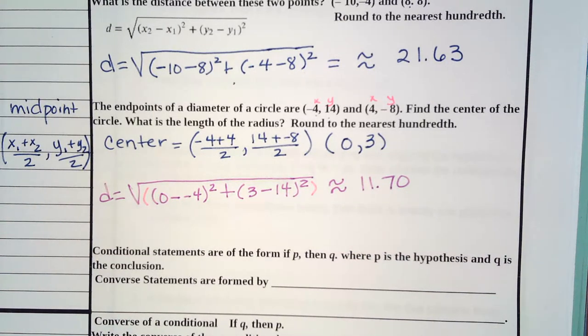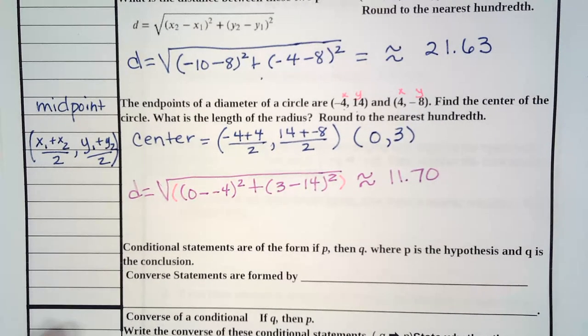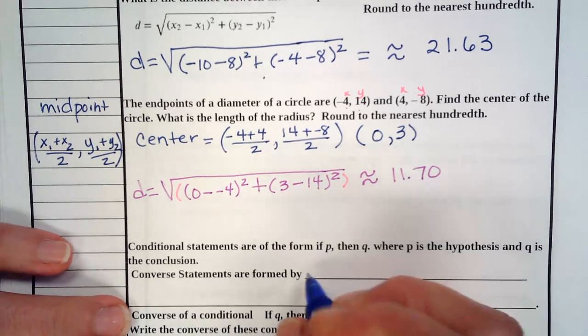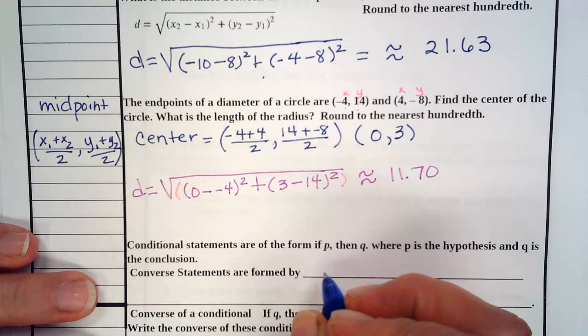Okay, if you have trouble with the math or understanding how to apply those two formulas, please come have a conversation with me. Now, conditional statements are in the form of if P then Q, where P is your hypothesis and Q is the conclusion. The converse statement is formed by switching the hypothesis and the conclusion.